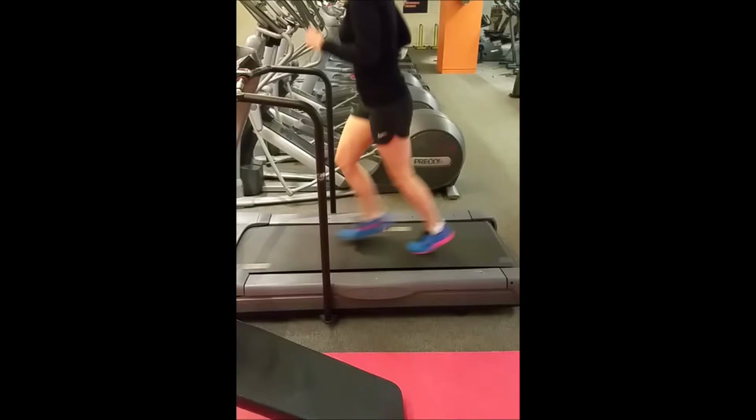So prior to all running analysis, each person goes through a screening process which assesses joint mobility, muscle stability and lower limb control. This allows me to have a good understanding of how that person moves prior to seeing them running. I record the running from the side, as in this video here, and also from behind as well.